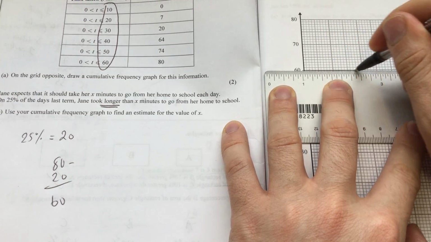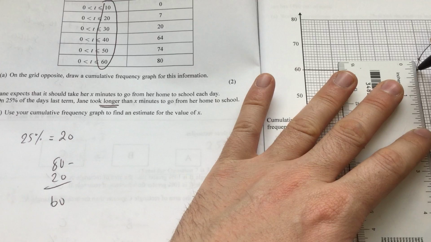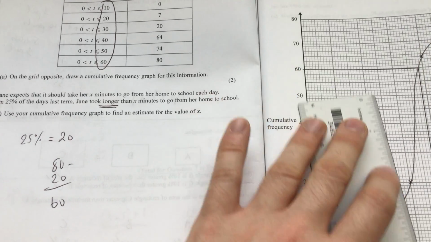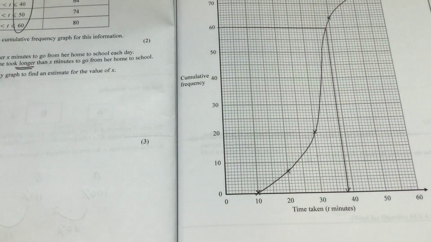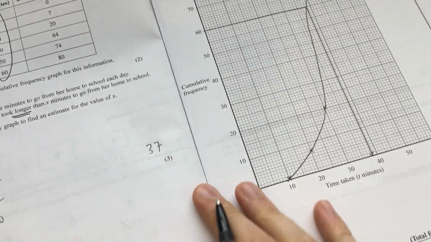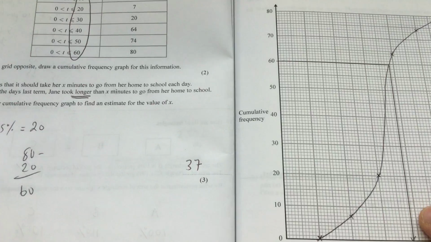So I'm going to go across from 60 and come down. They're the key ideas of cumulative frequency. These key words just tell you what you're doing. Okay, because it said more than, I knew that. So I'm going for 37. That's what it's close to. So I'm going to go for 37. Okay, so there we go.